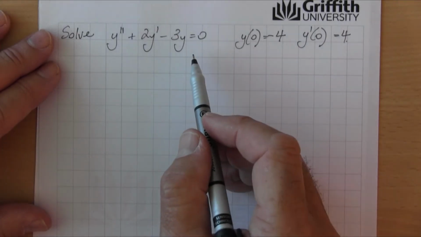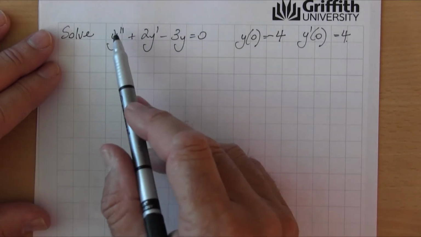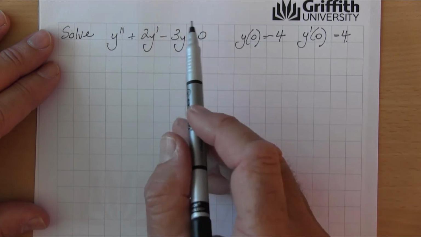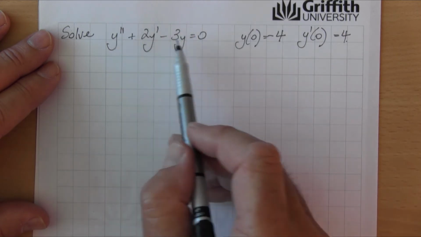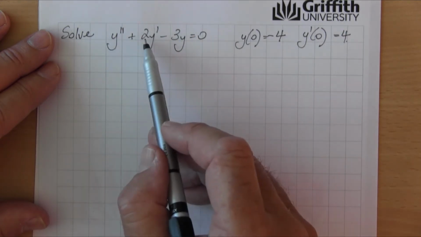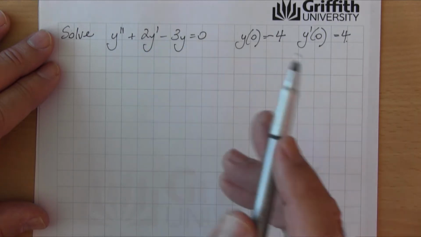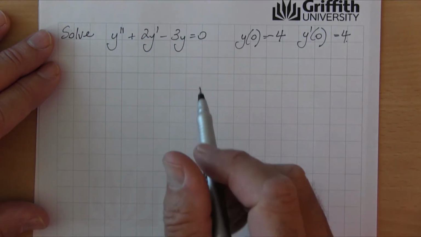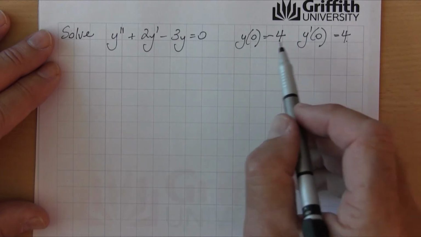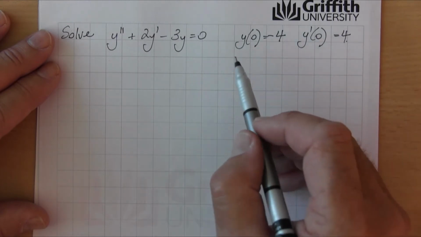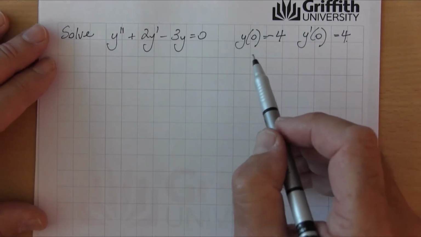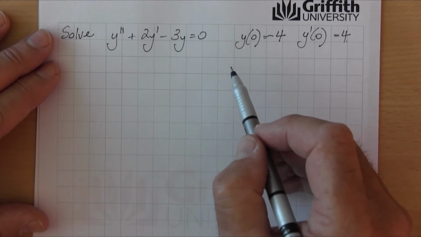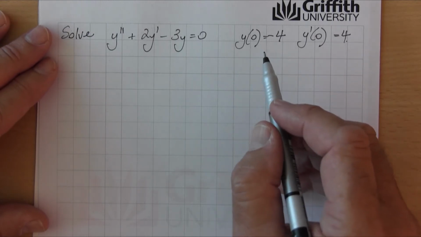If we want to solve the differential equation, it's second order because we've got the second derivative going on. We've got constant coefficients: a is 1, b is 2, c is equal to -3. And we've also got some initial conditions here, so we're going to use those to calculate our values of A and B when we get further down.